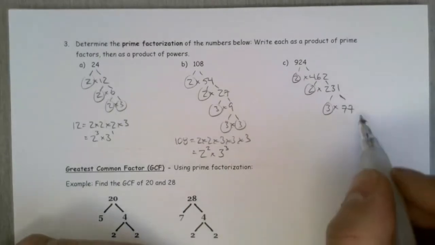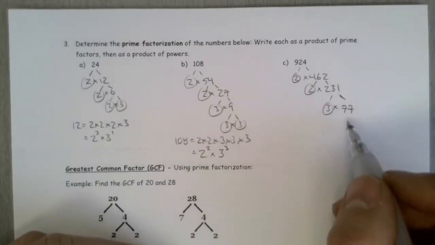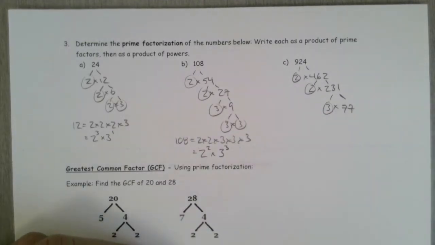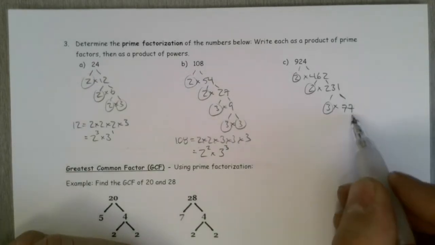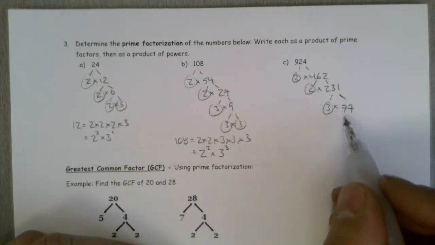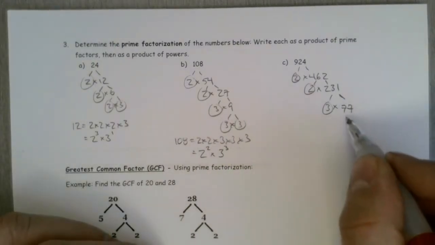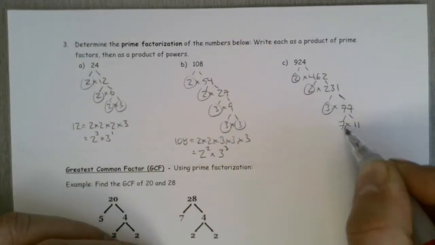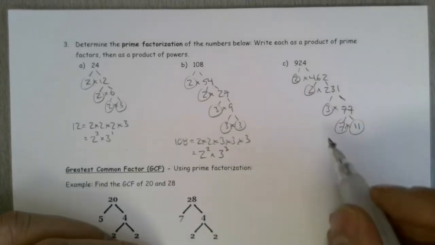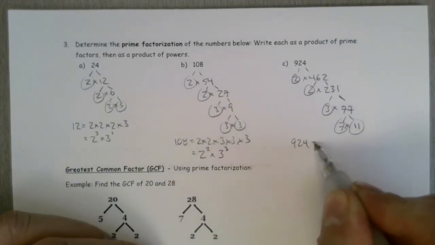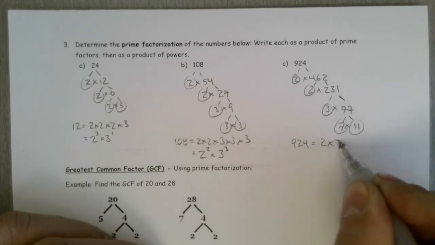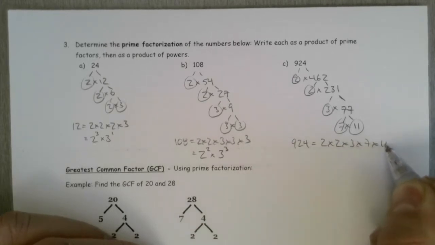Now, 77 is not divisible by 2. It's not divisible by 3. I'm not even going to check 4, because if it's not divisible by 2, it's not divisible by 4. It's not divisible by 5. And I'm not going to check 6, because if it's not divisible by 2 or 3, it's clearly not divisible by 6, because 6 is made up of those. But it is divisible by 7. And it turns out when I do that, I get my last 2 primes out of this. So 924 is 2 times 2 times 3 times 7 times 11.